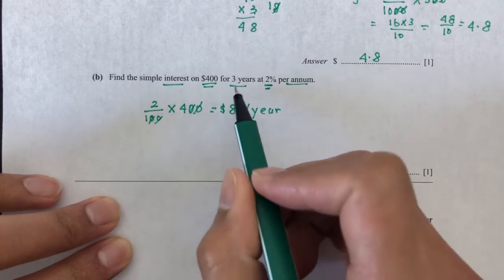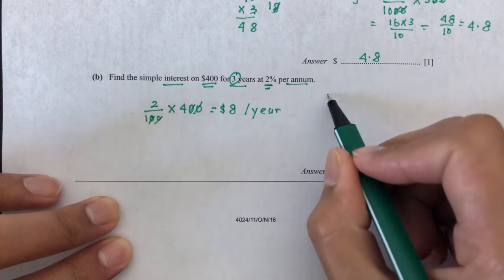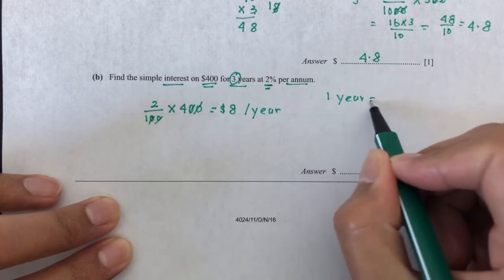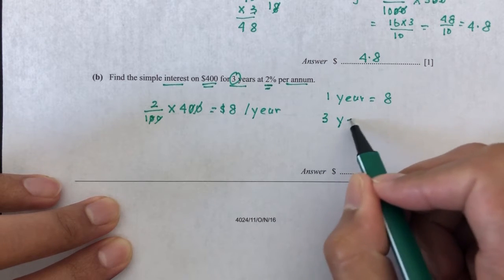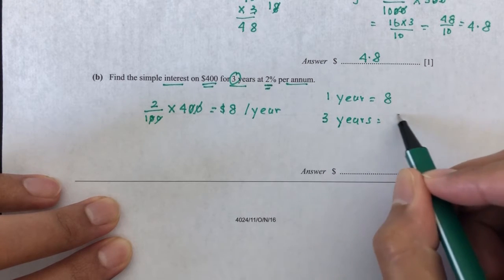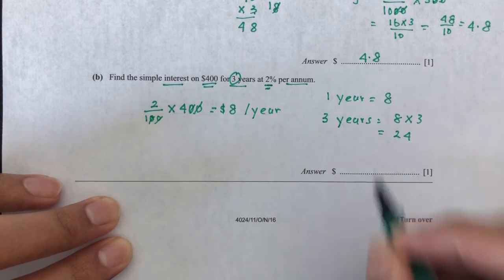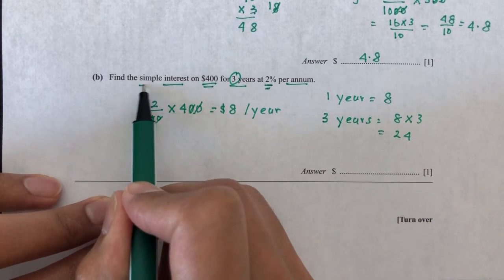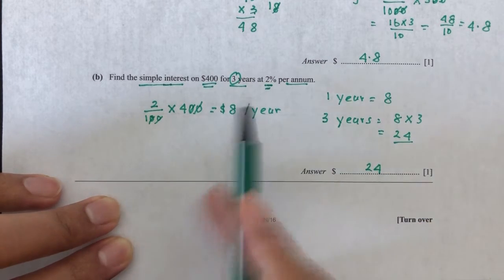We need to know how much interest he earns in 3 years. If 1 year is $8, then in 3 years it will be 8 times 3, which is $24. So the interest earned is $24 for 3 years.